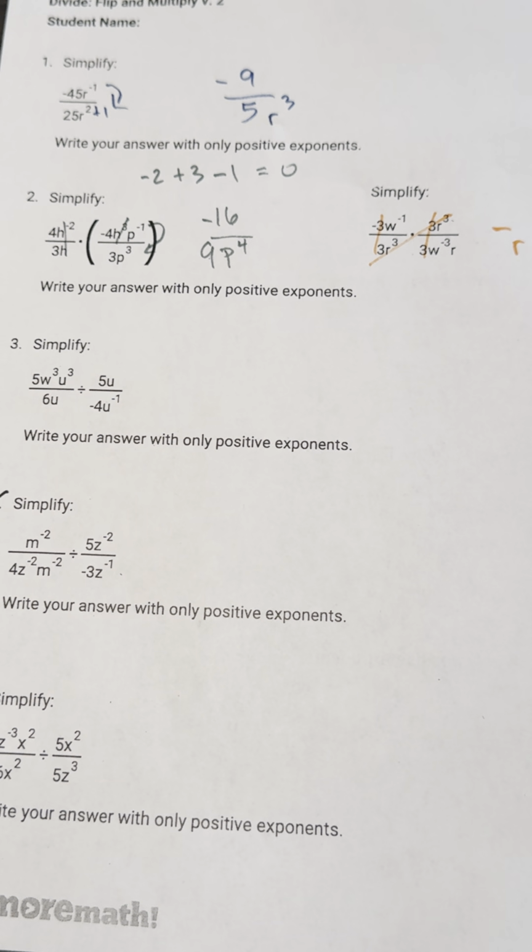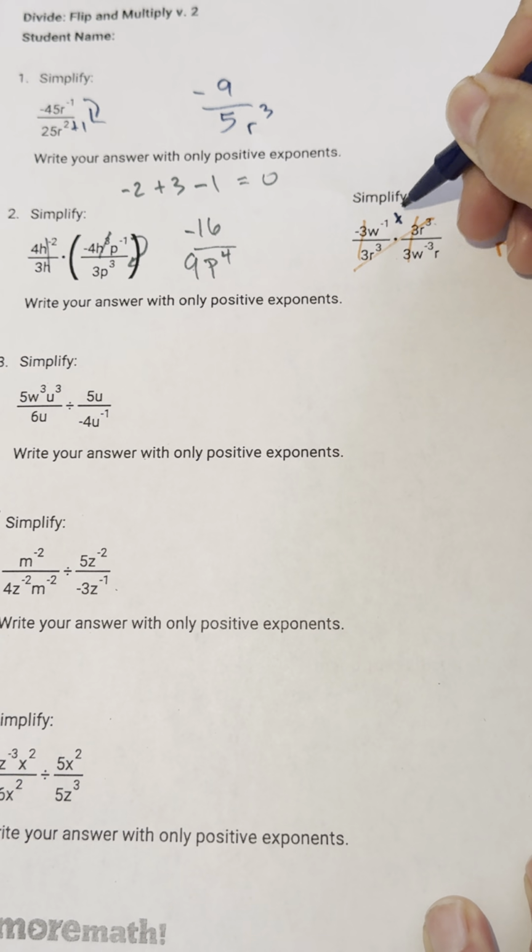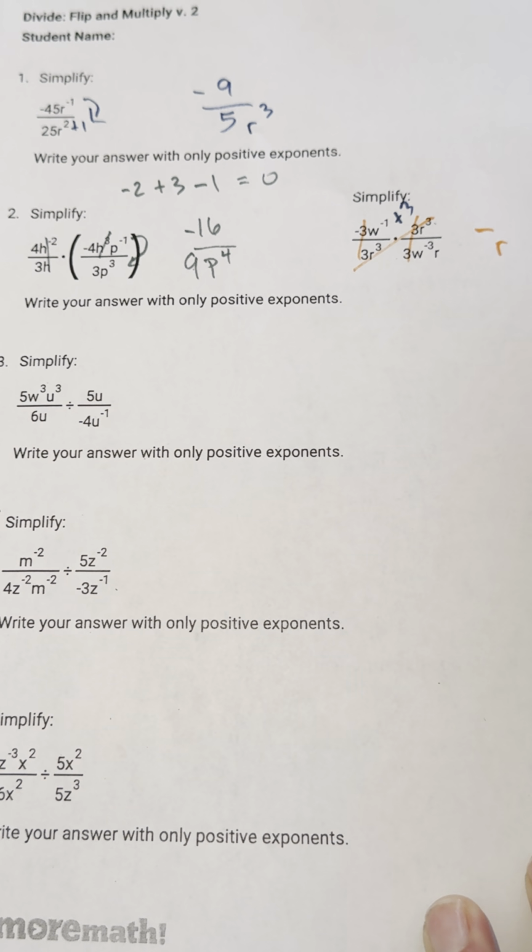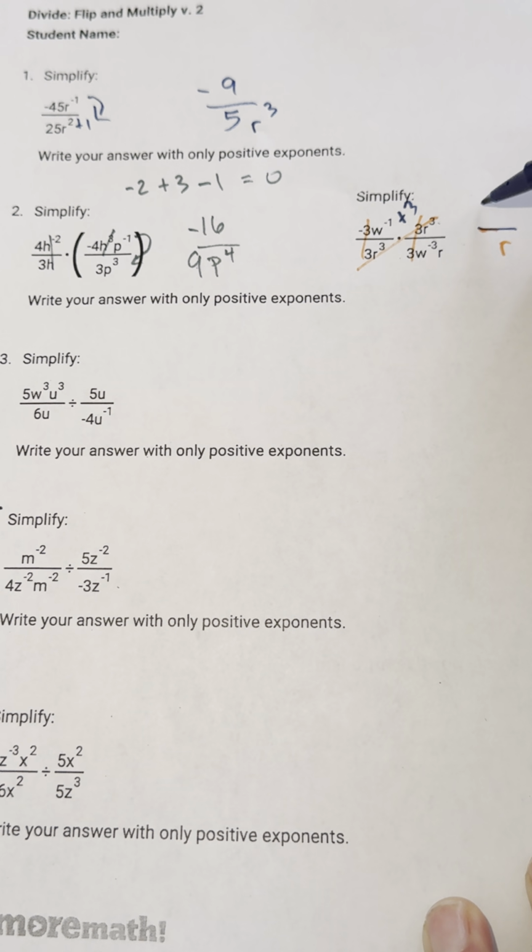It's by itself. So w to the negative 1 and w to the negative 3. What do we do? Take the negative 1 and add it to the negative 3. But if we added the negative 1 to the negative 3, we would still have... You moved the negative 3 up, sorry. Yes. So move the negative 3 up. So we're going to add 3. And so negative 1 plus 3 is 2. So w squared on top.